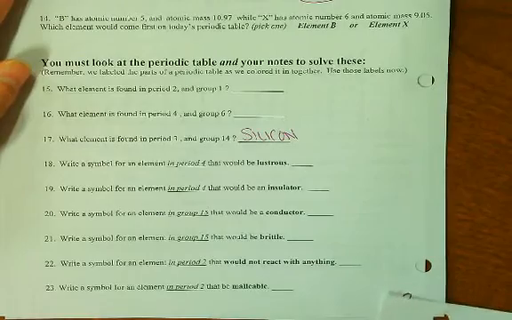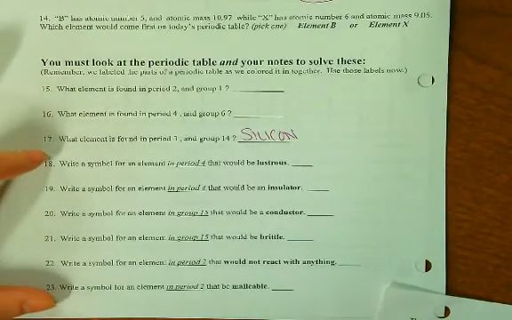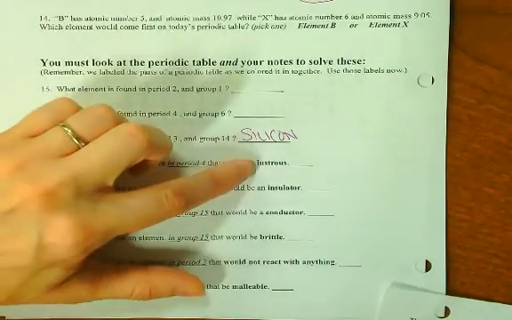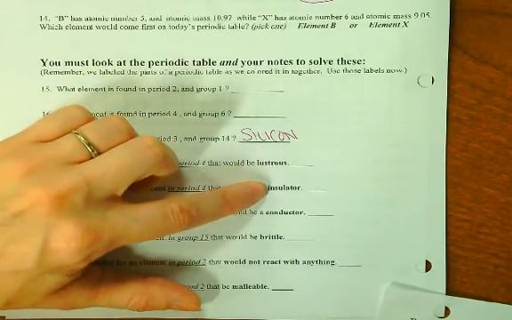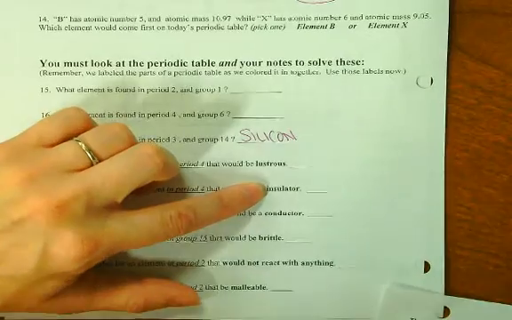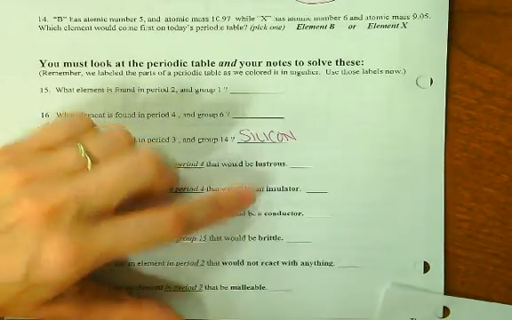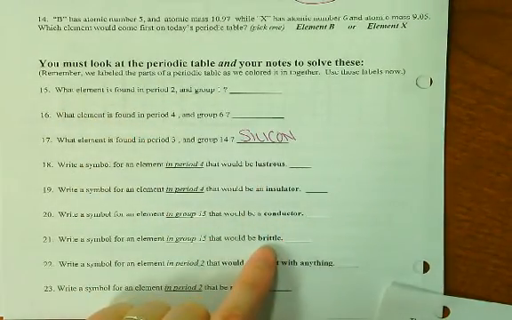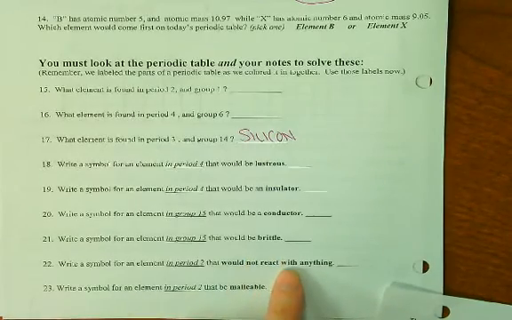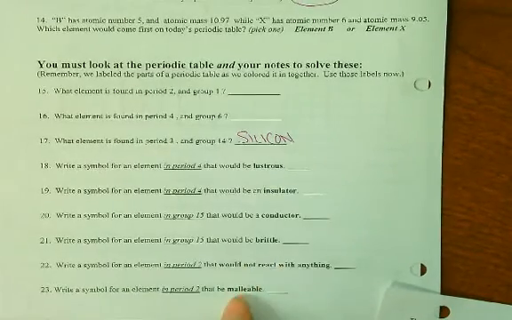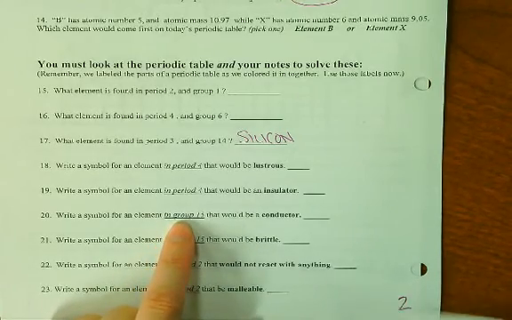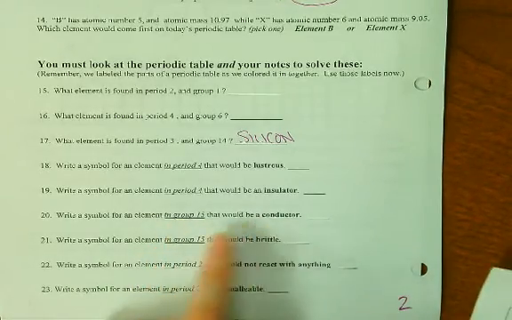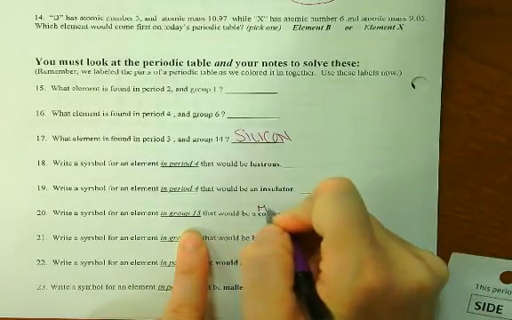These bottom few questions are asking you to know the difference between a metal and nonmetal. Lustrous would be metals because they're shiny. Insulator would be nonmetals or noble gases because they do not conduct electricity or heat. Conductor is metal. Brittle would be nonmetal. Not react is going to be noble gas, and malleable is going to be metal. So they're asking you in group 15 to find a conductor. So in group 15, find a metal.